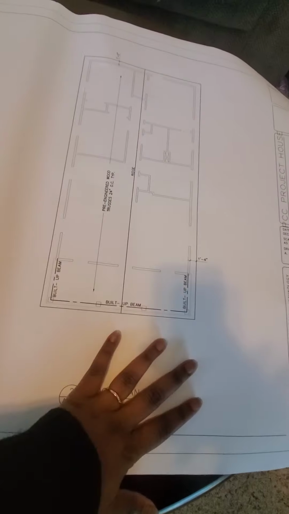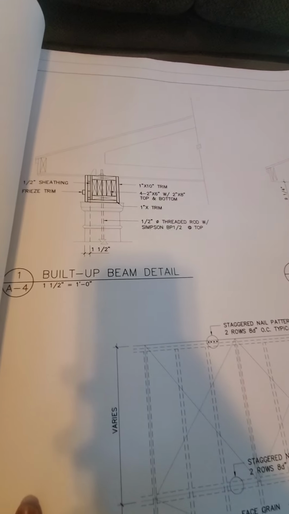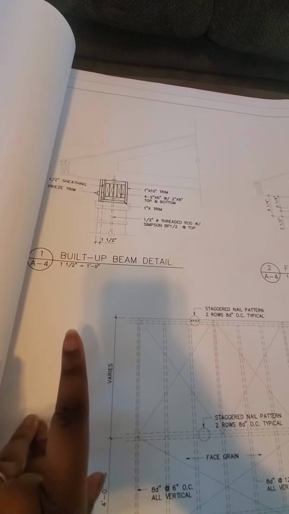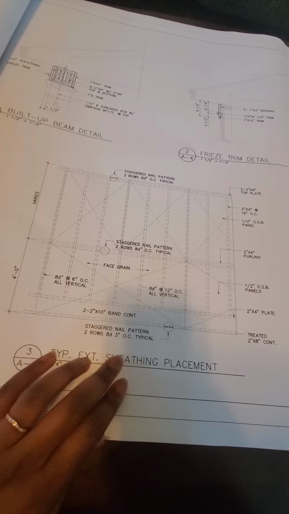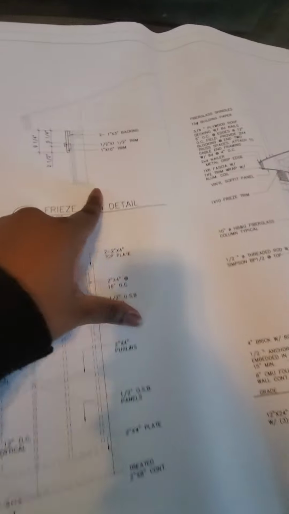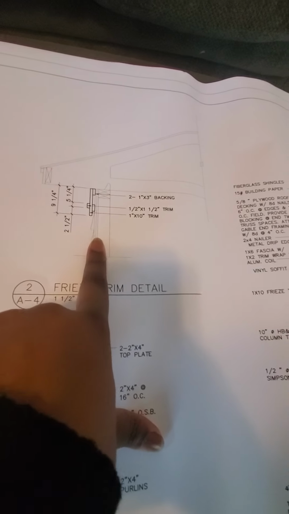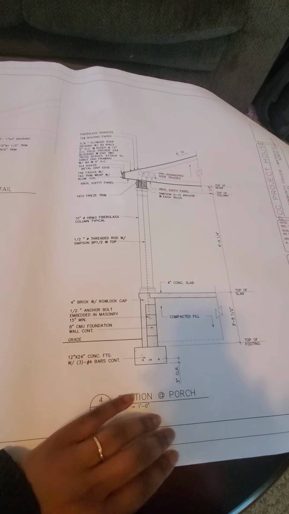Right next to it, you have your roof plan with a little bit of general notes here. We're going to be color coding that. And then on your last page, you have your built-up beam detail that is on your front porch, as well as your typical exterior sheathing placement, your frieze trim detail, and then you have your porch construction section as well.